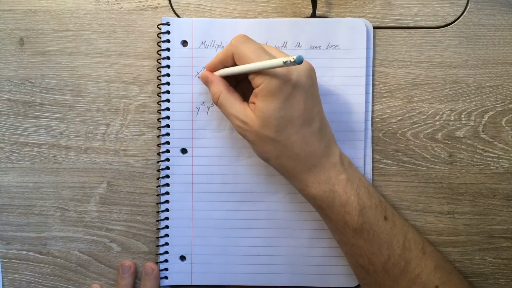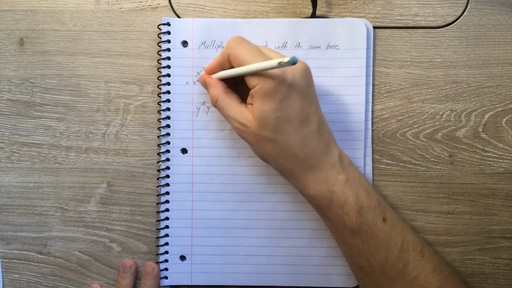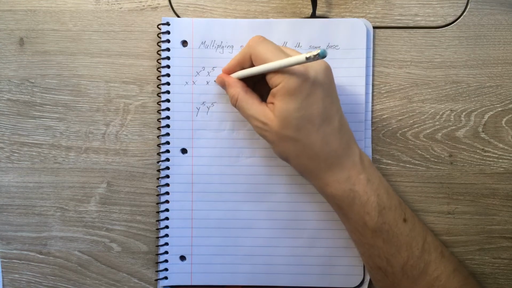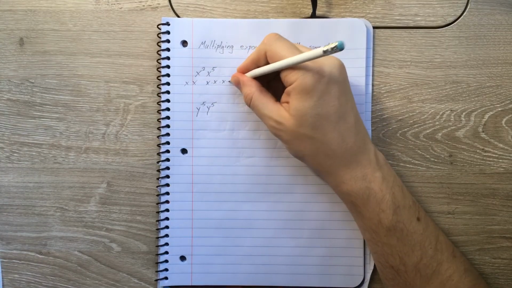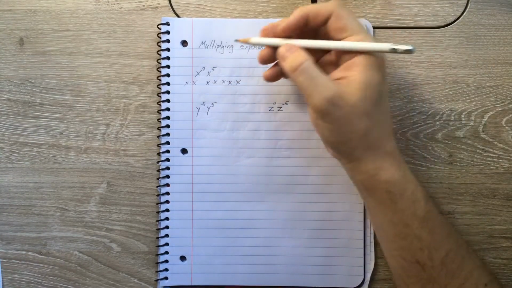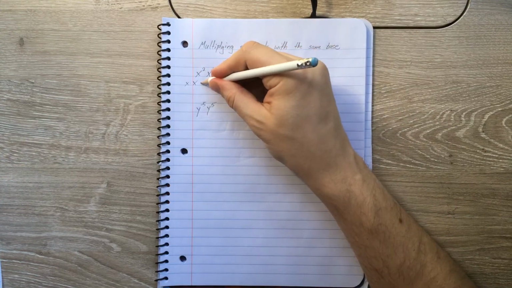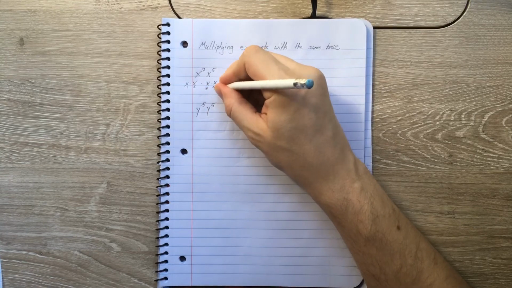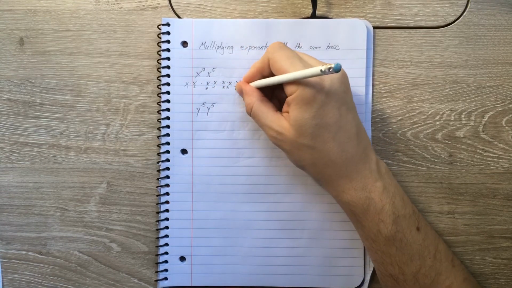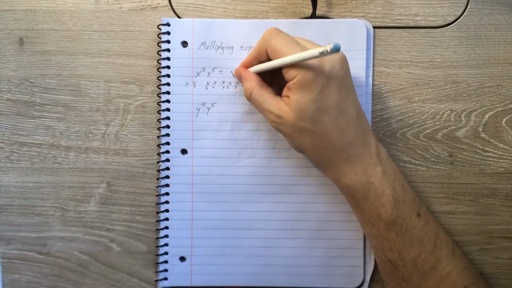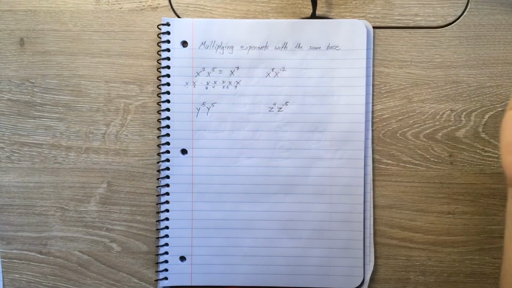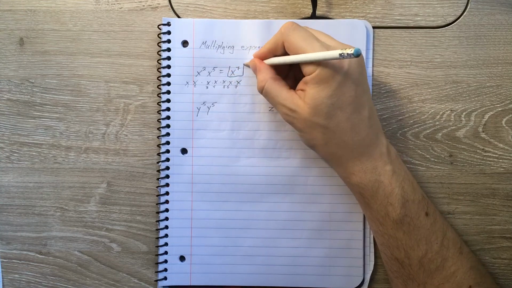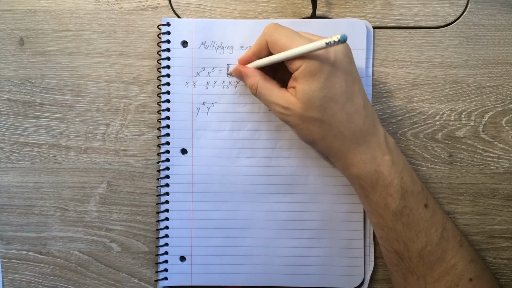Remember, this x squared is really just x times x. And x to the 5 is really just x times x times x times x times x. So if I multiply these two together, now I have 1, 2, 3, 4, 5, 6, 7 x's all together. So this comes out to be x raised to the 7, which would just be x times x 7 times, which is exactly what it is. It's actually very simple.